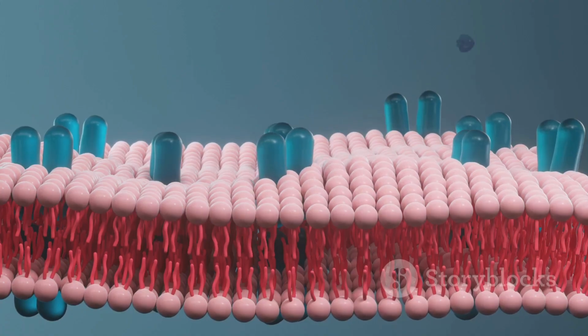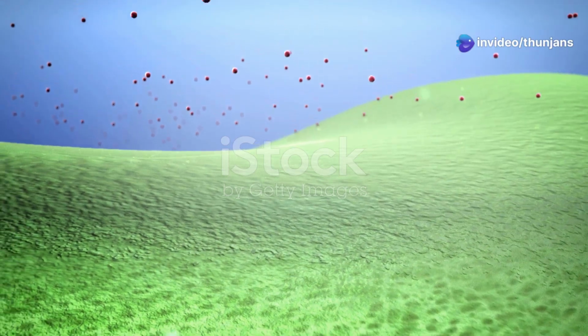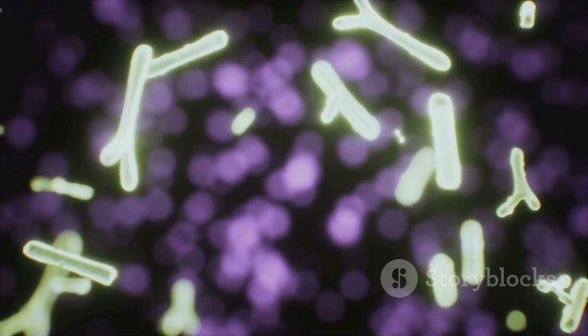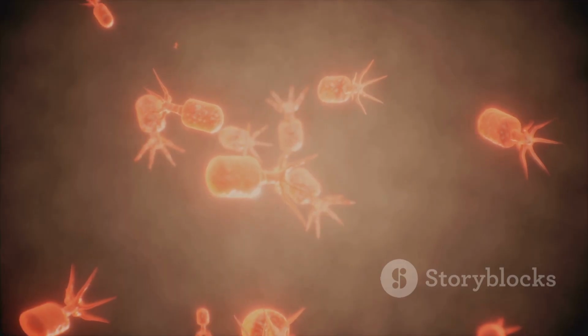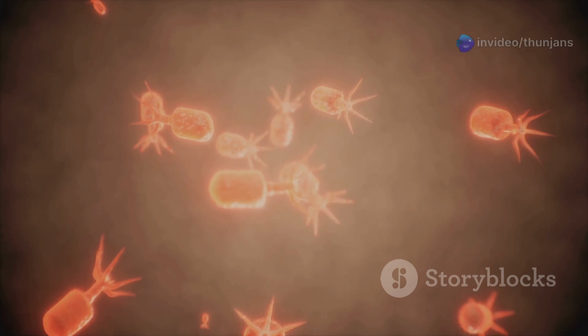So far, we've seen how particles move from high to low concentration. But what if a cell needs to move something in the opposite direction? That's where active transport comes in. Active transport is like swimming upstream. It takes energy. Cells use special proteins called pumps to move molecules against the concentration gradient, from low to high concentration.